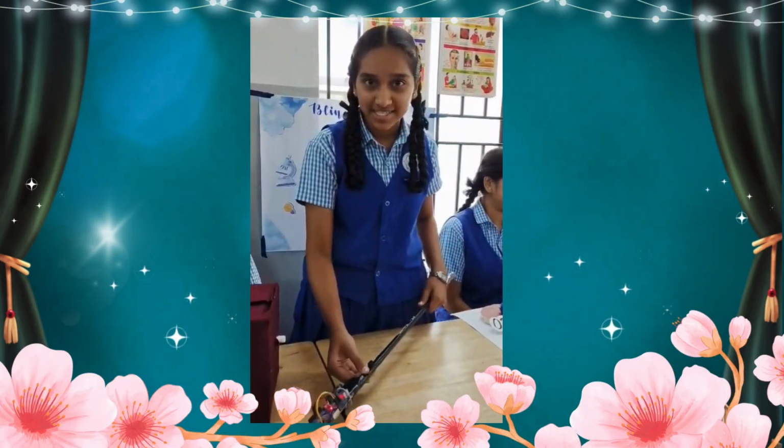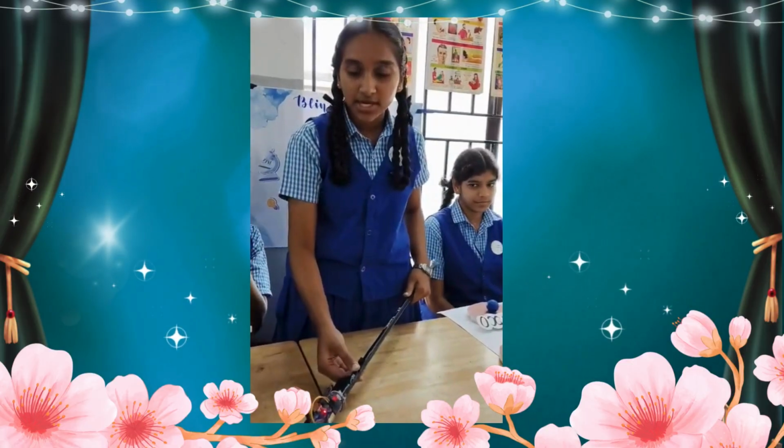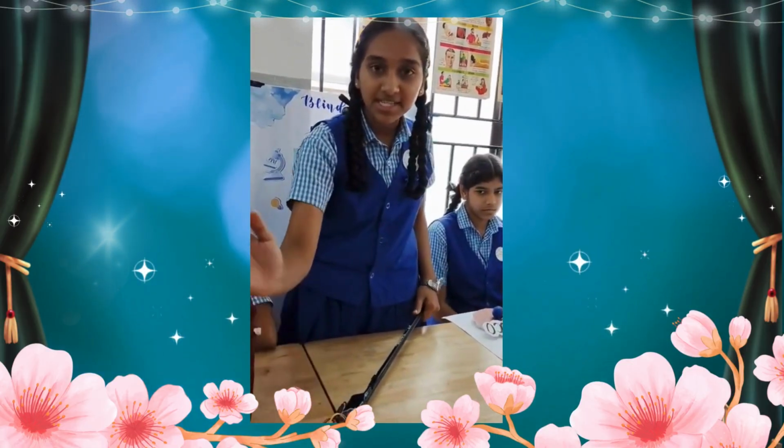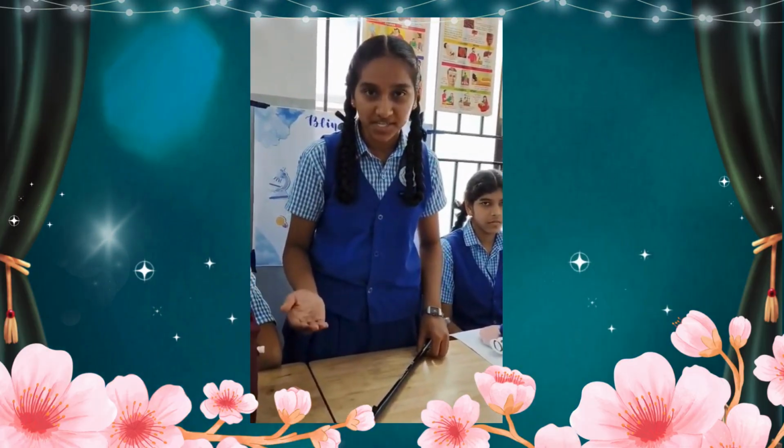Presenting the model blind assisting stick. This works like this. This helps blind people to detect obstacles.